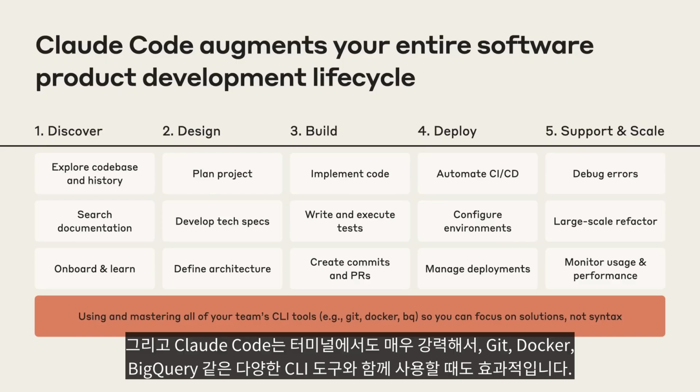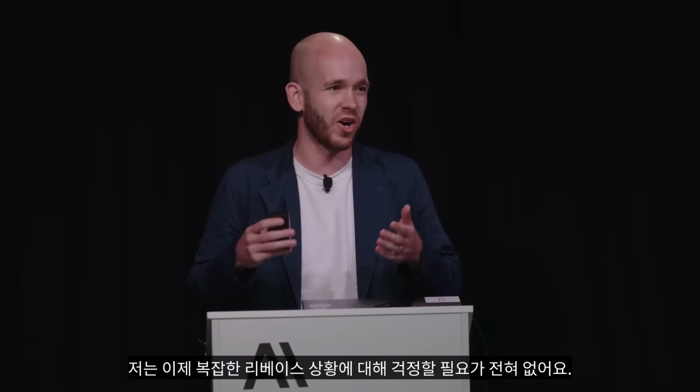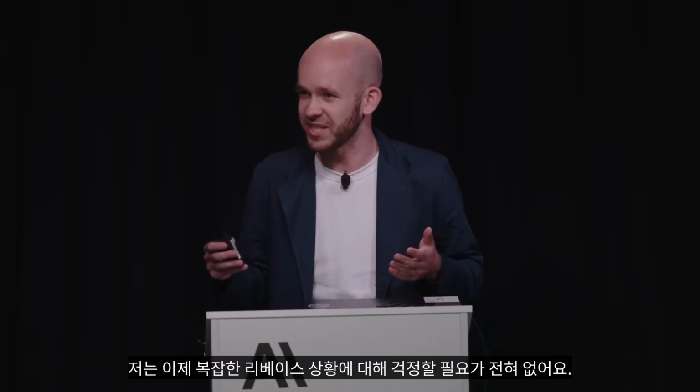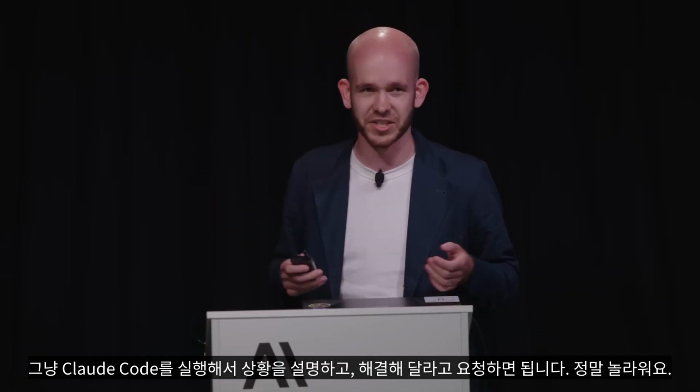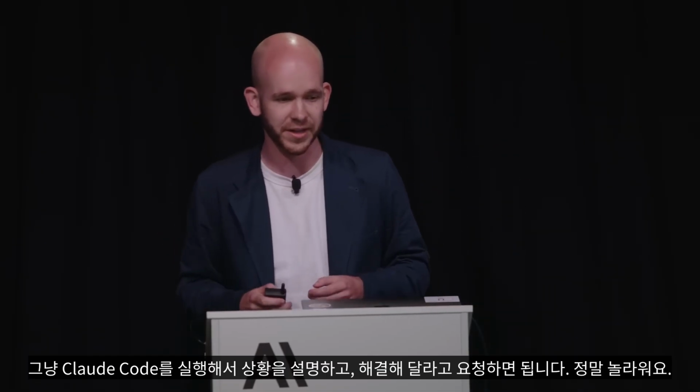And on top of that, and this matters across all these, once again, remember, Claude is great at the terminal. And that means it's going to be great at all those different CLI tools, things like Git, Docker, BigQuery, things like that. I never have to worry about, oh, how do I get myself out of this sticky rebase? I'll just fire up Claude Code, tell it the situation and say, hey, can you fix this for me? It's incredible.